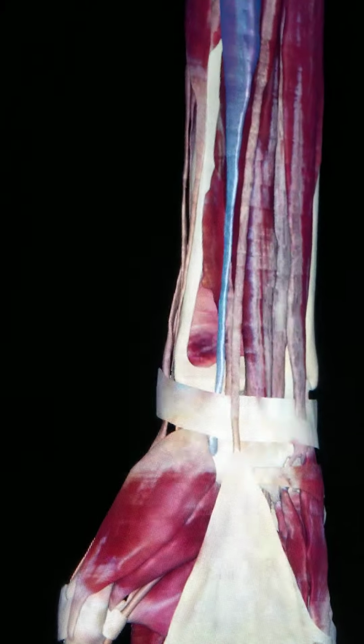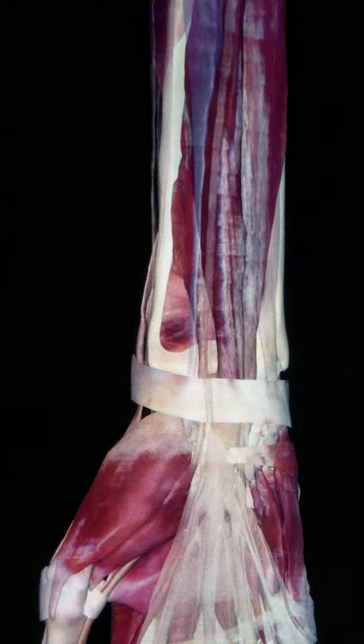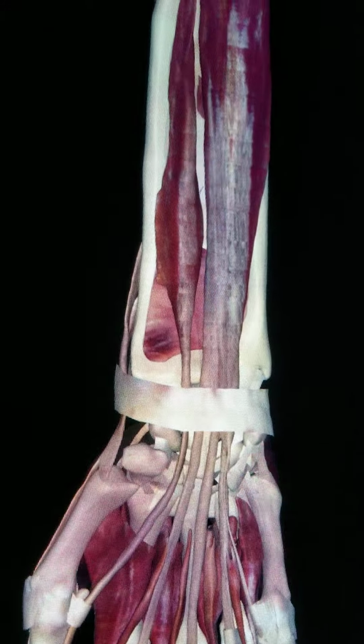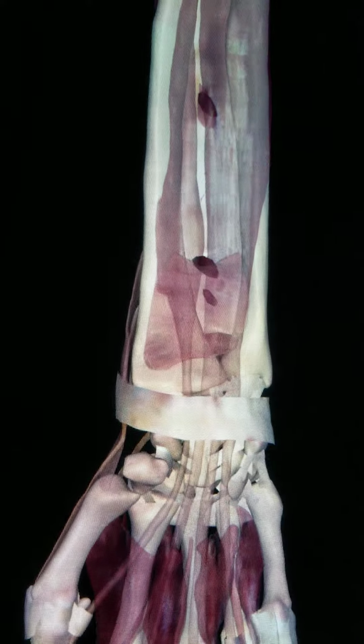Underneath that, let's look deep to the flexor retinaculum. All right, so here we go.